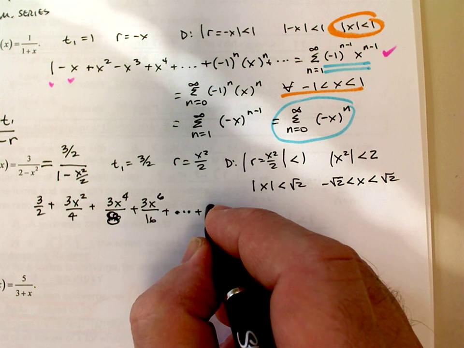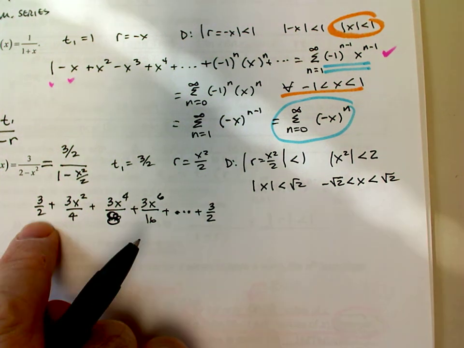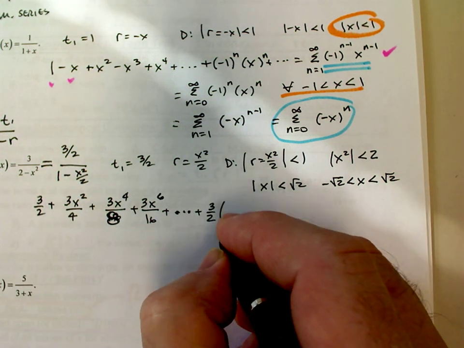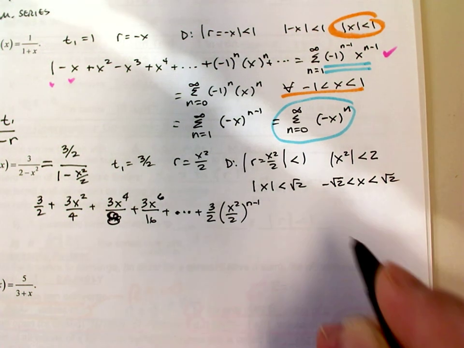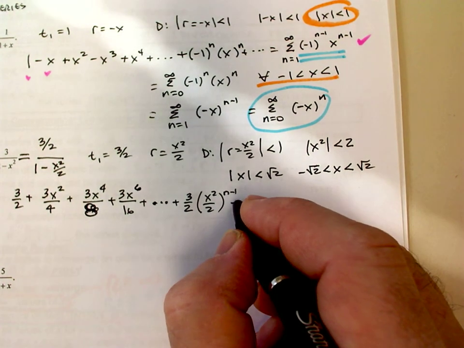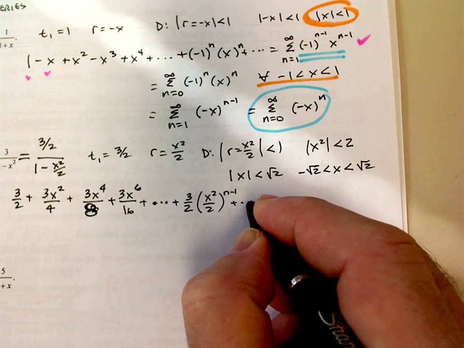The general term is going to look like this. It has 3/2 times x squared over 2, and this time we'll just put it to the n minus 1 so it kind of matches my summation.